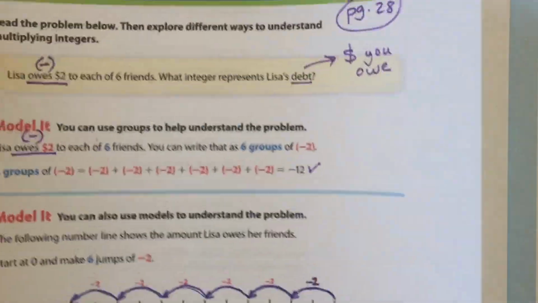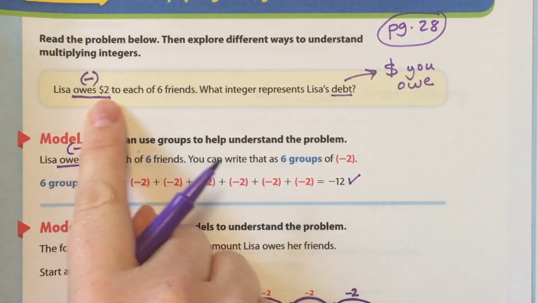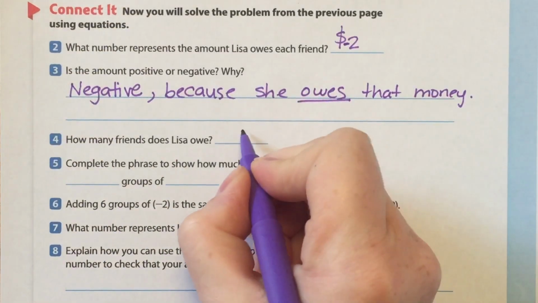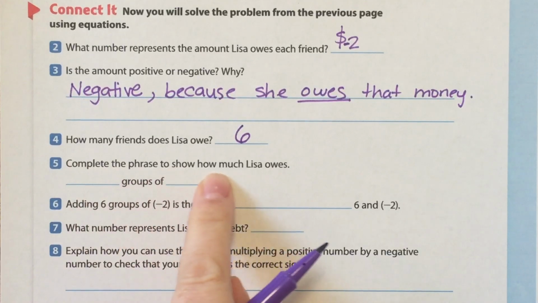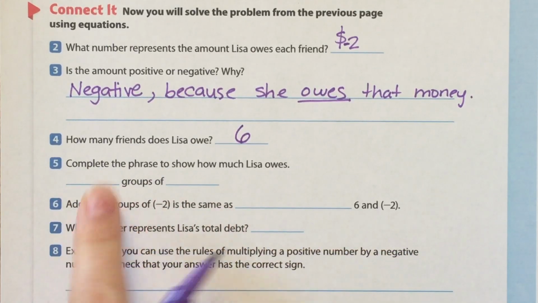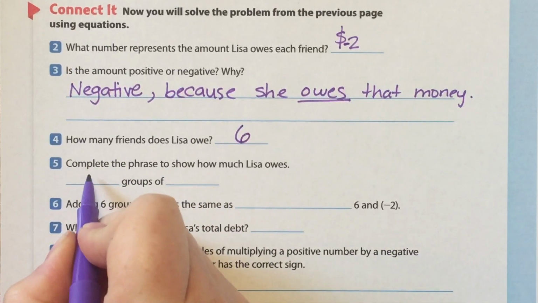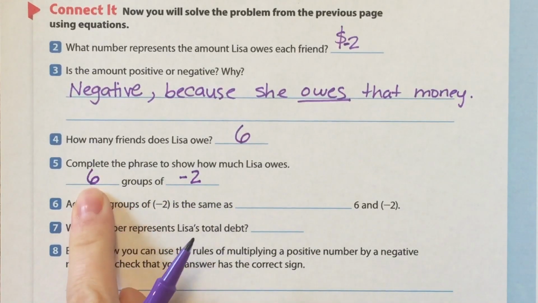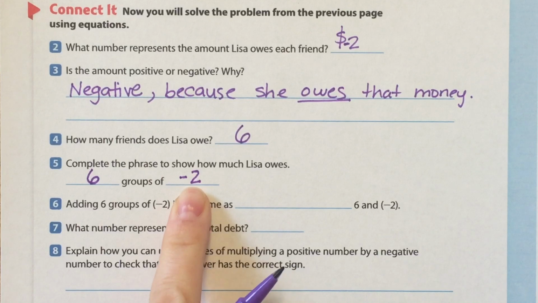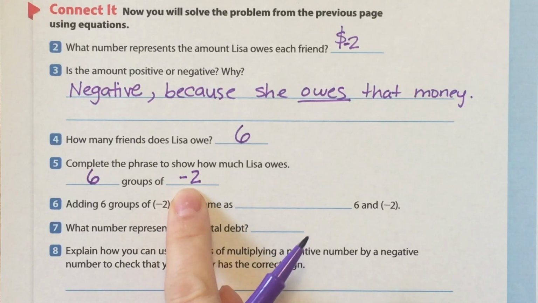If we look at the previous page, she owes $2 to each of 6 friends. So she has 6 friends that she owes that money to. Complete the phrase to show how much she owes. She has 6 groups of -2. So she has 6 friends, and she owes them each $2, but she owes them, so it's -2.